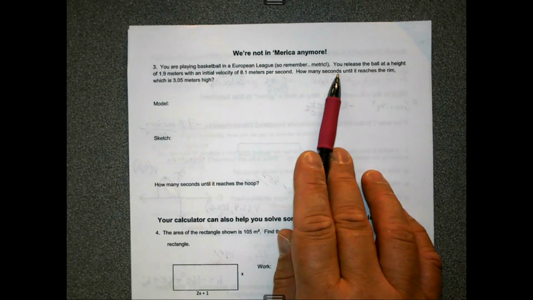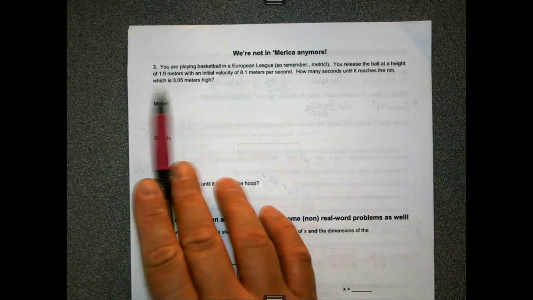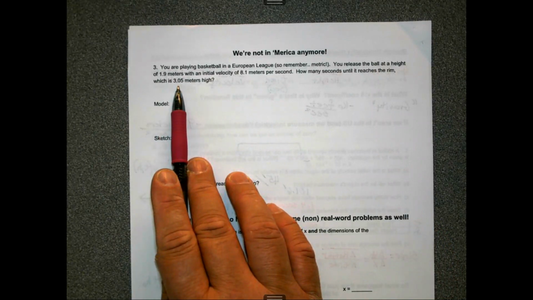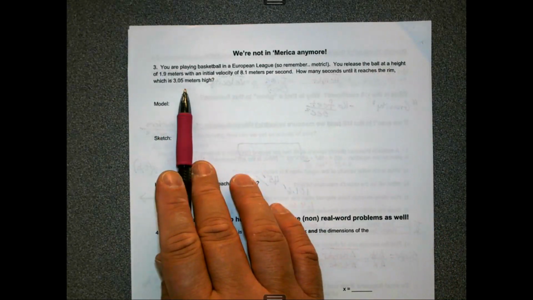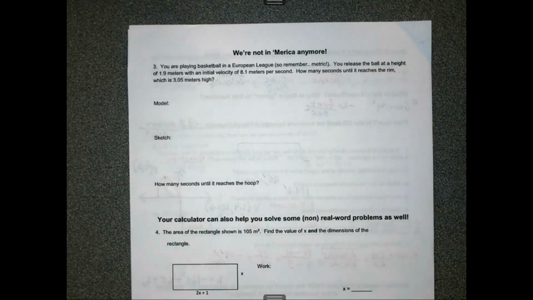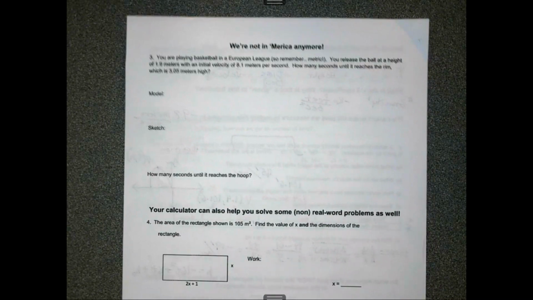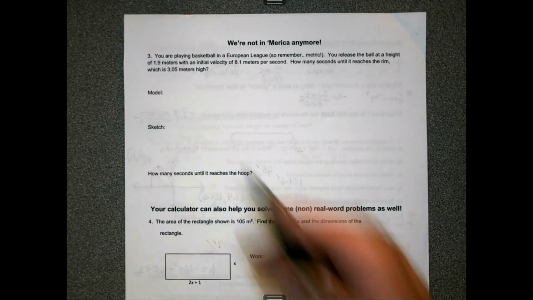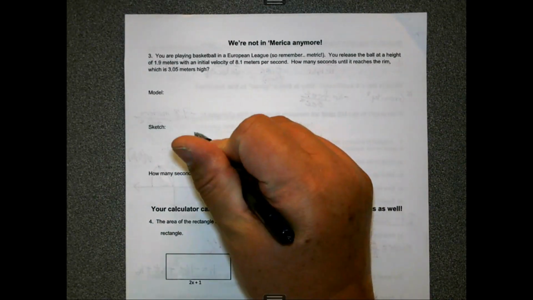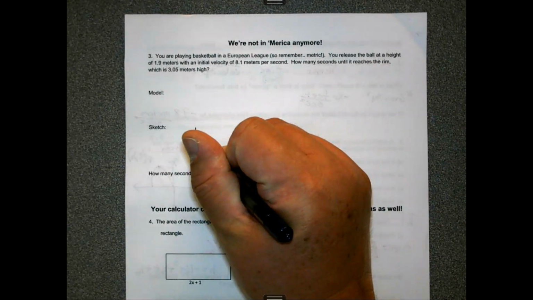How many seconds until it reaches the rim, which is about 3 meters high? So again, we're talking about 9 feet. That's about what a basketball rim is at, right? All right, I'm going to draw a picture because I like pictures. I'm going to draw a picture first, then go back and come up with the model. I'm going to emphasize that first quadrant.